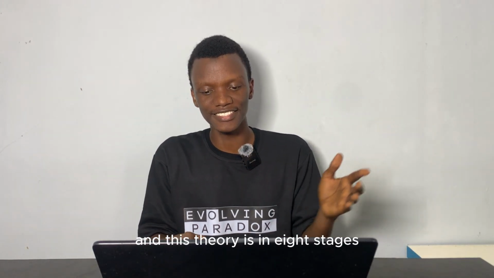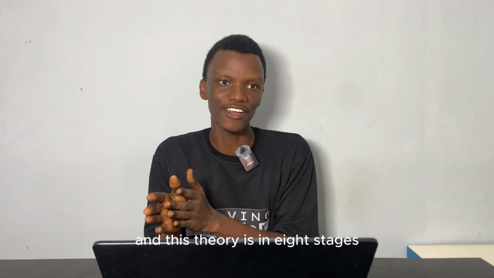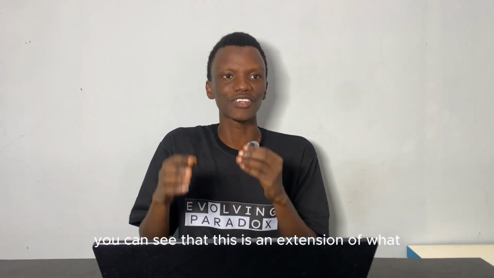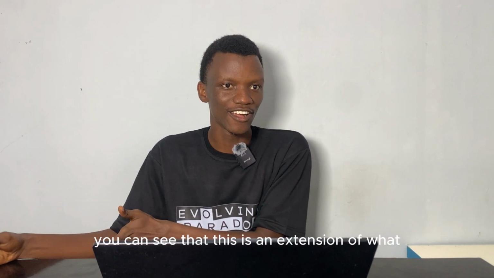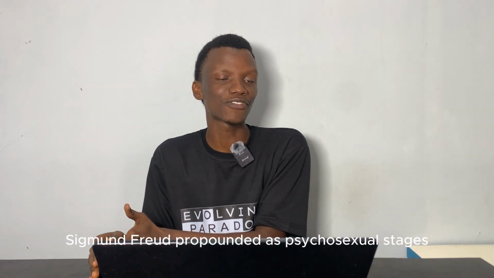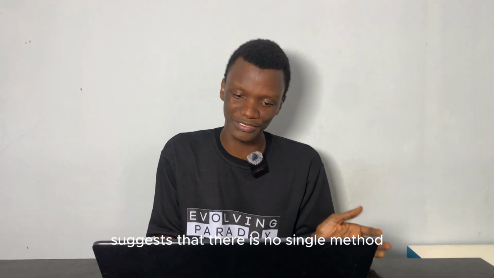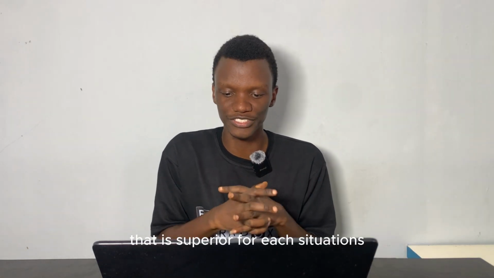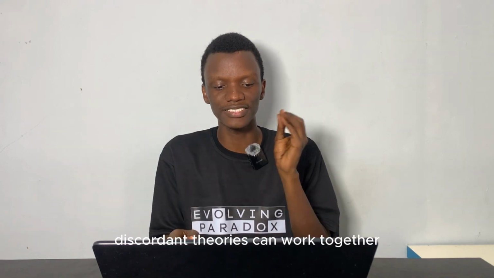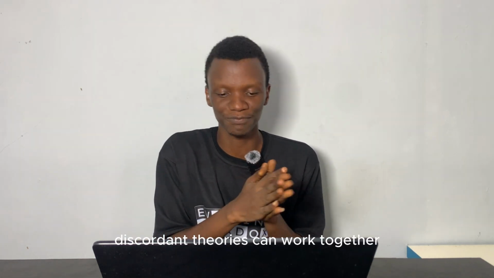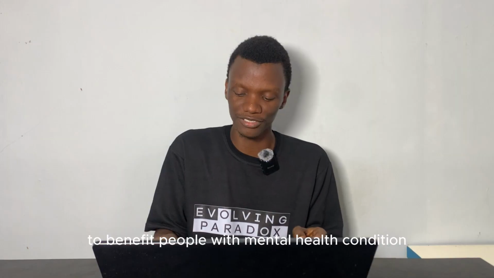And this theory is in 8 stages, unlike psychosexual stages that were in 5 stages. So you can see that this is an extension of what Sigmund Freud propounded as psychosexual stages. This integrative approach suggests that there is no single method that is superior for each situation. It also shows that even discordant theories can work together to benefit people with mental health conditions.